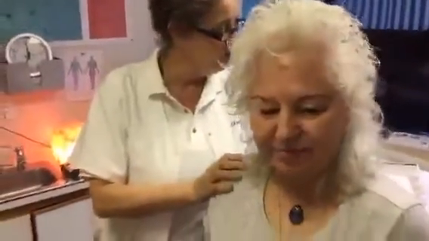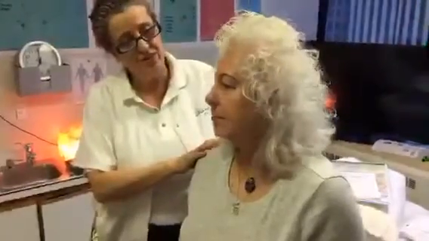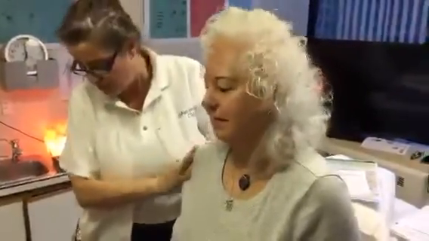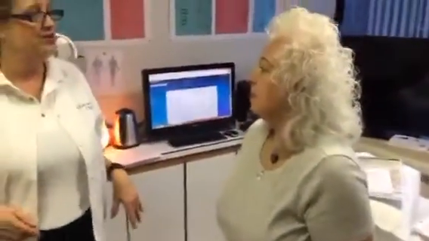Keep moving on. Okay, so we're going to do some treatment on these muscles. Let's treat the trapezius. We're going to start with the trapezius, and I'm going to treat your trapezius while you're sitting.